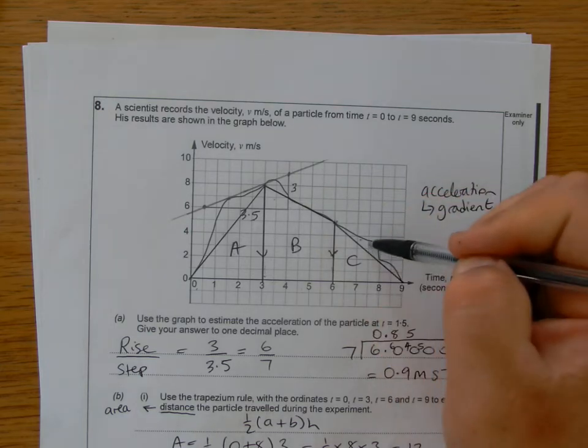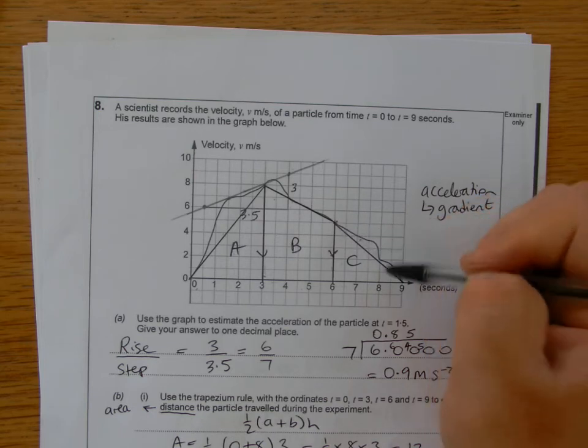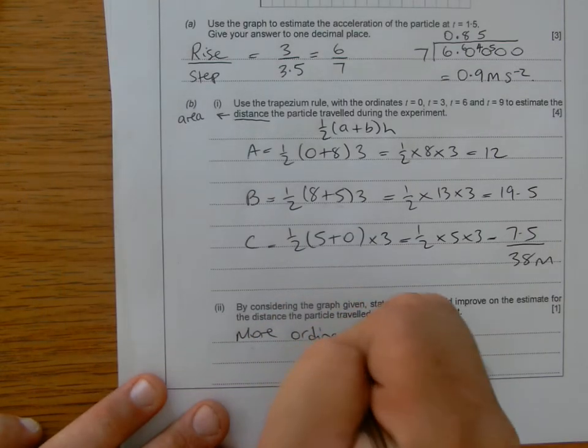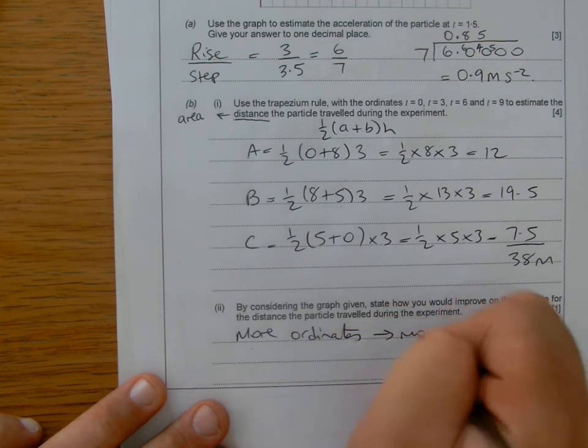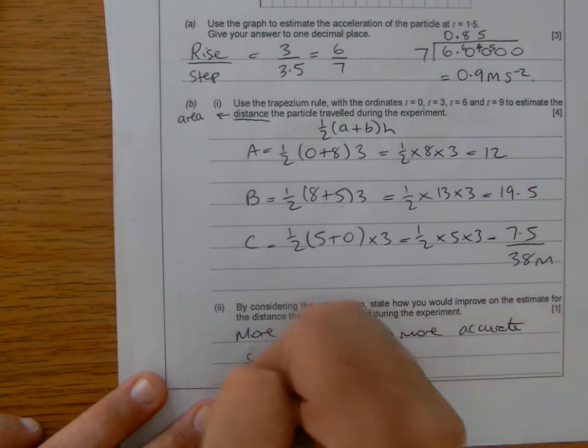Okay, so I could have had another ordinate there, couldn't I, in between somewhere? Okay, and it would have been a trapezium which would have covered some more of this space. So with more ordinates, you get a more accurate answer. More accurate solution for the area.